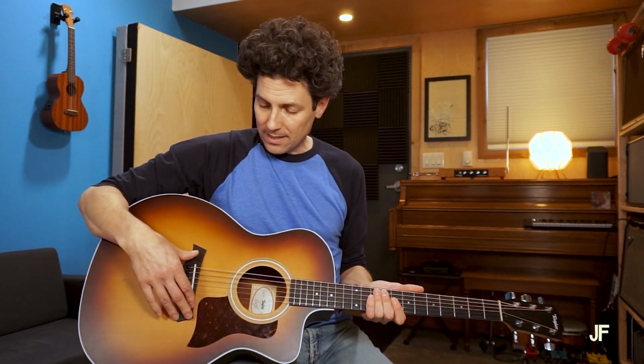This part down here is called the bridge, and it's where the strings attach to the bottom of the body and to the soundboard. This is a really important part of the guitar because the integrity of your bridge and the quality of it will affect the quality of the sound you get out of it.